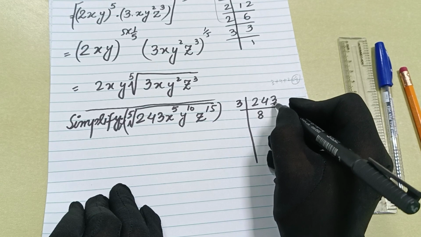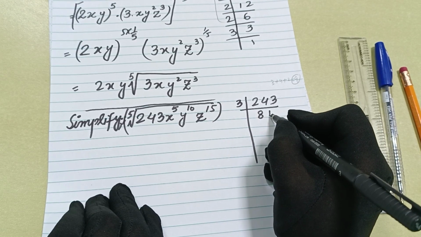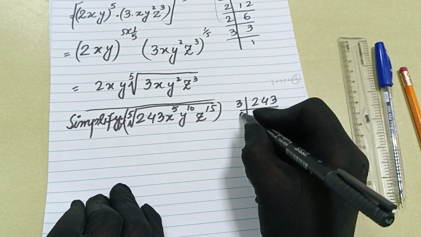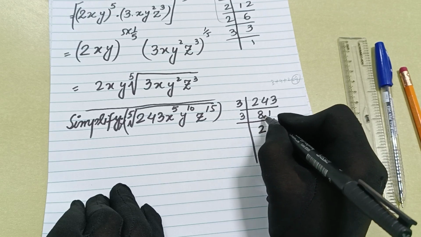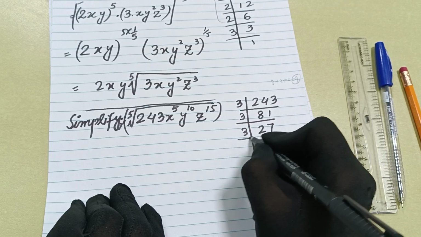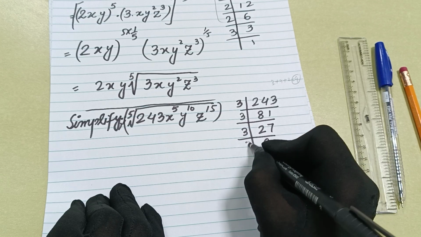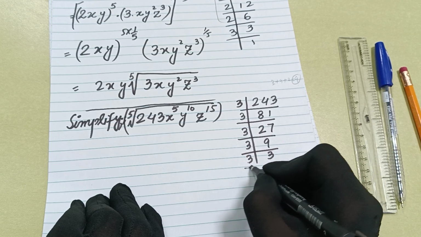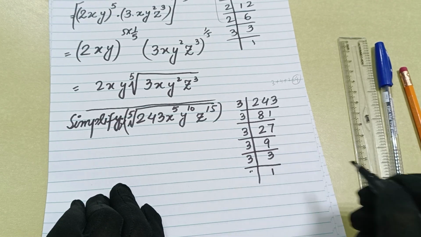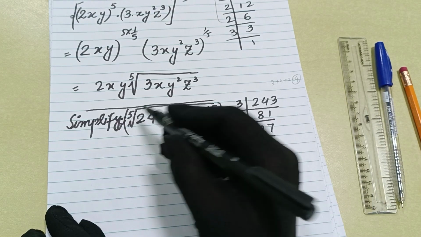So 3 8s are 24, 3 1s are 3. Again 8 plus 1 is 9. It is a multiple of 3. 3 2s are 6, 2 left, 3 7s are 21. 3 9s are 27, 3 3s are 9, 3 1s are 3. It's finished. Fifth root is there again.